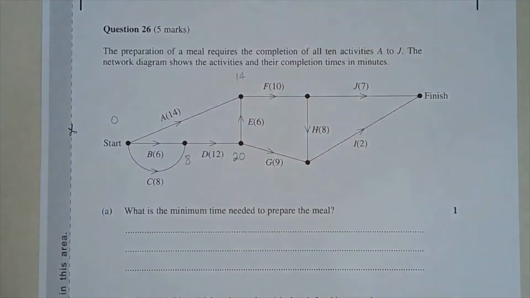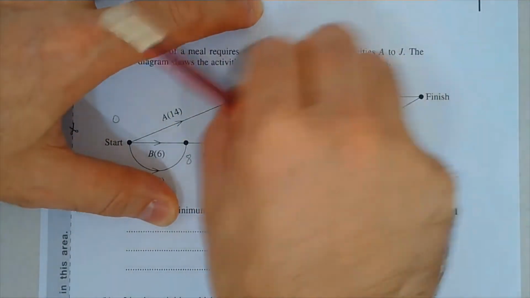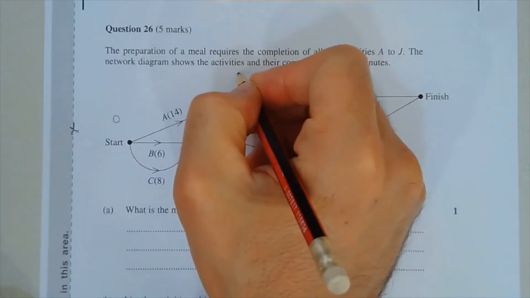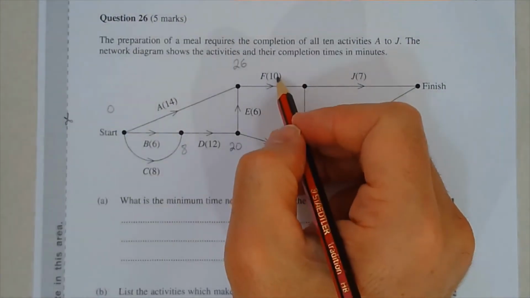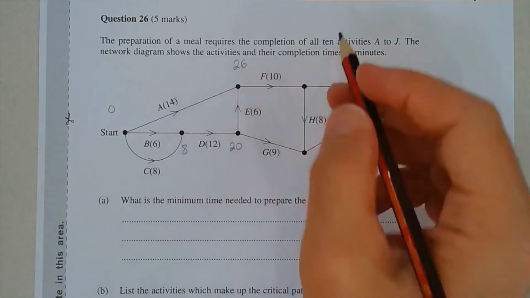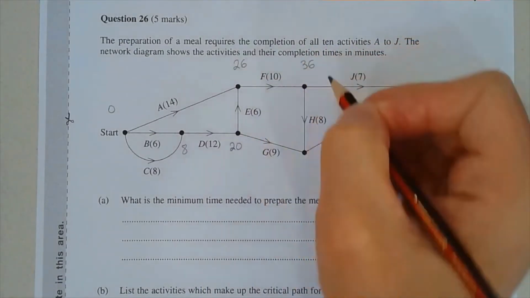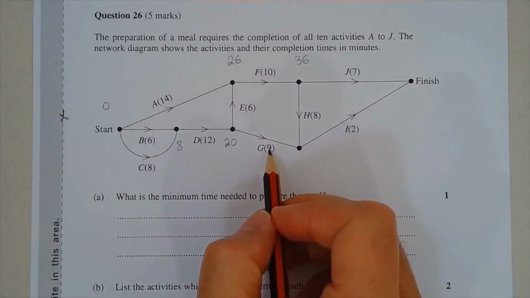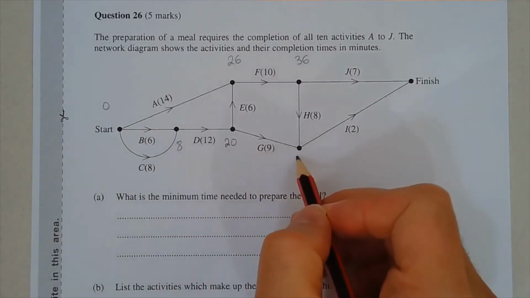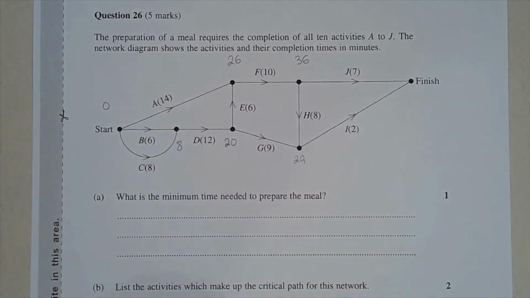We have a 14 here already, but we take the higher of the two numbers, or the two times. So I'm going to put 26 here instead. Activity F takes 10 minutes. From the 26-minute mark, that takes us to the 36-minute mark. Activity G takes 9 minutes. From the 20-minute mark, that takes us to the 29-minute mark there.